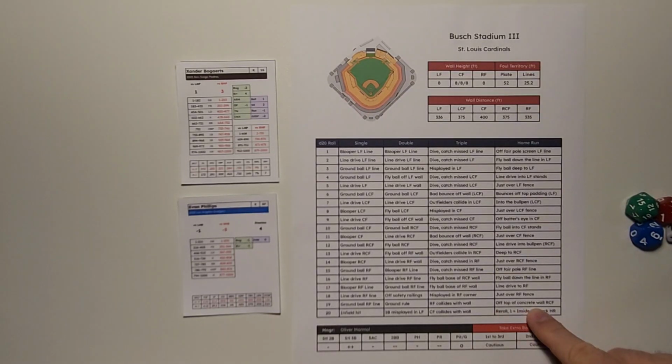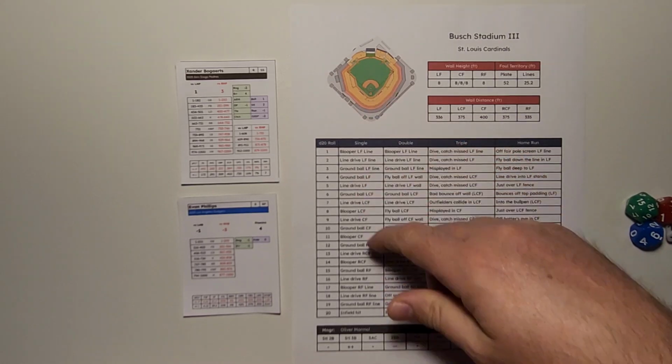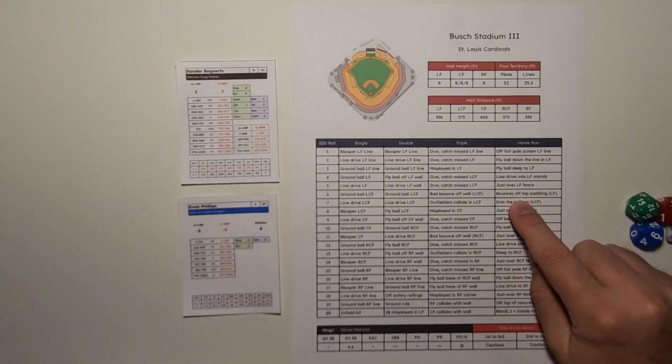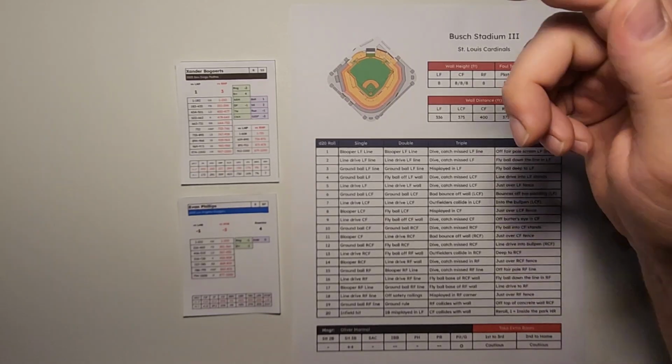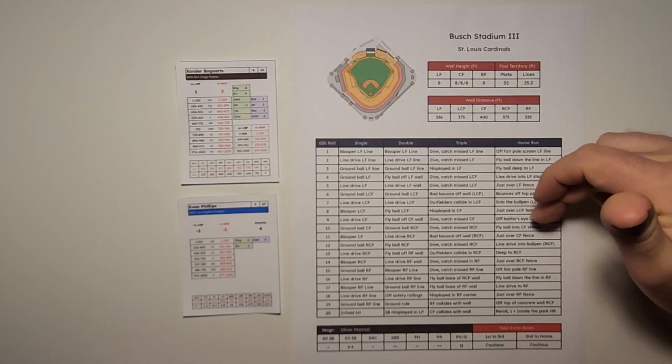Oh, so off the top of the concrete wall in right center field. So out here, if it hits the top of the concrete, that's out, like a home run. And if it bounces off the top padding and then goes out, it's a home run. So there's a few different other ones as well.